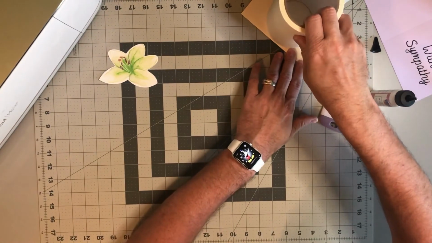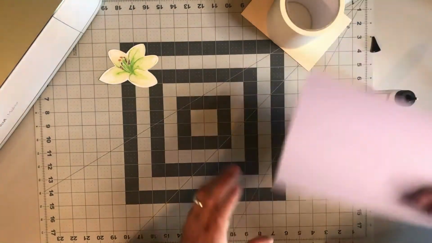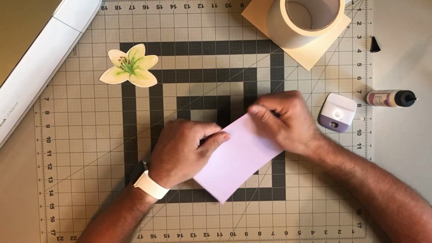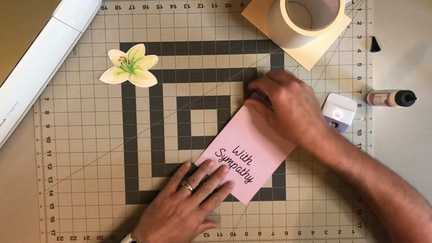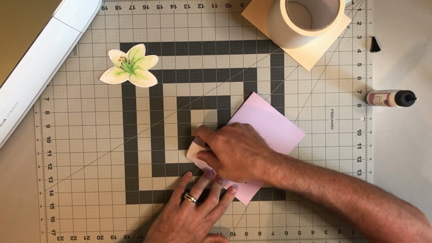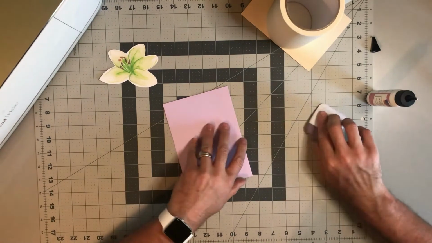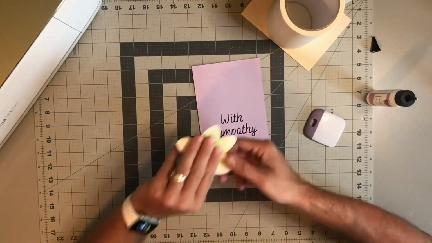I'm going to put a little weight on it just to add a little pressure. That's actually my transfer tape tube. Alright, now for the outer card layer. Fold along the score line. Press with our scraper. And now we're ready to attach our print and cut image.